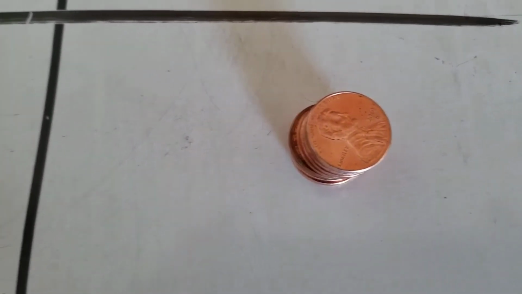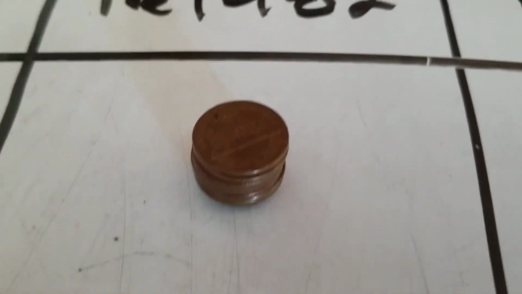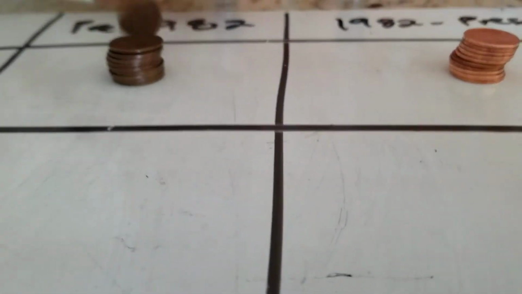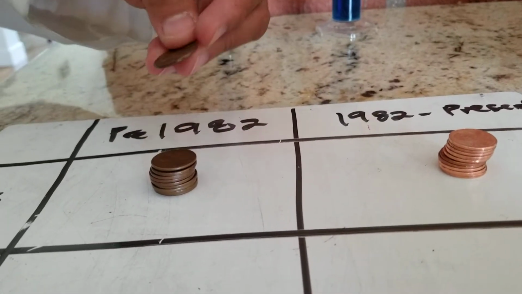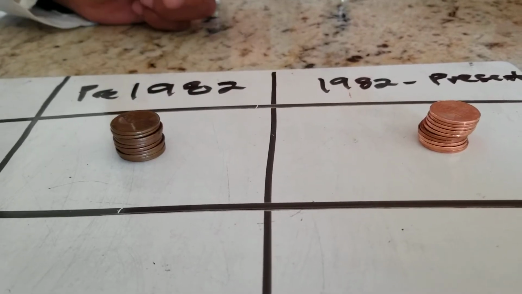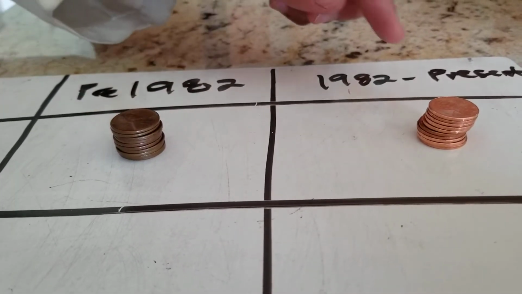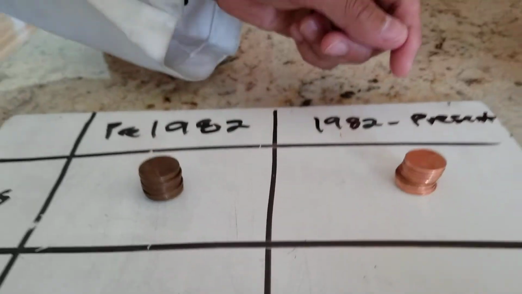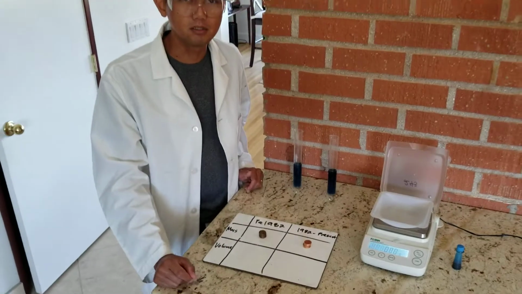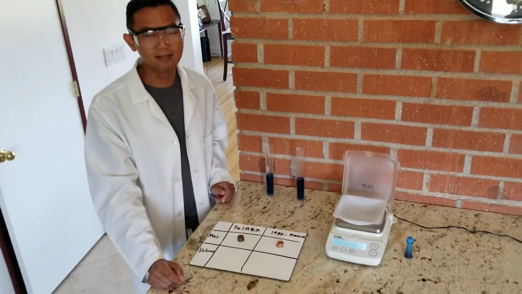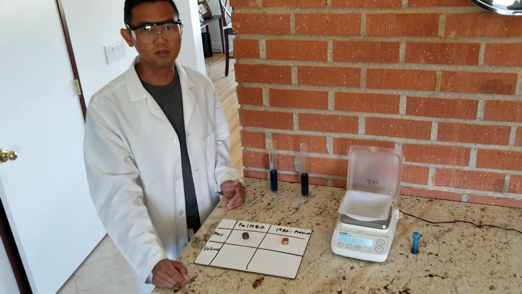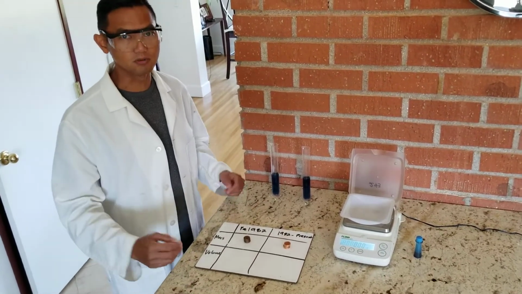As you can tell, there is a clear difference between the two in terms of the physical look of it. The pre-1982 is a darker color. The design obviously had changed over time. And then the 1982 onwards, especially the newer ones, has a very distinct color to it, very different from the other one. Part of what we need to investigate further, not just collecting the data, but looking into what is the actual composition of these two different coins based on what has changed over time.